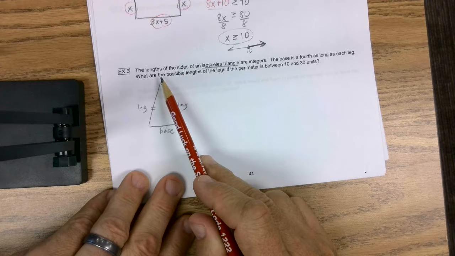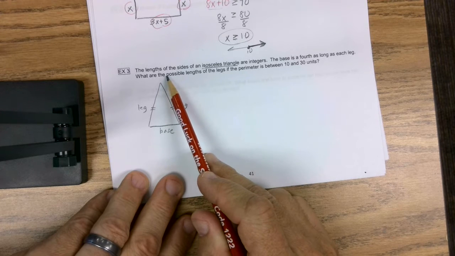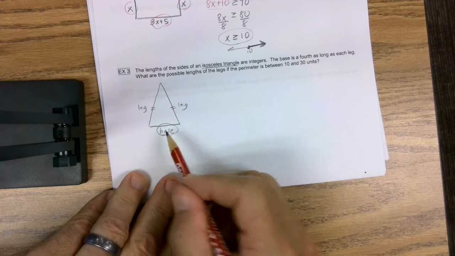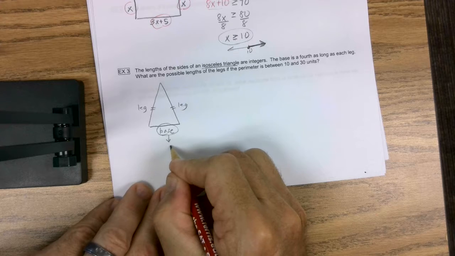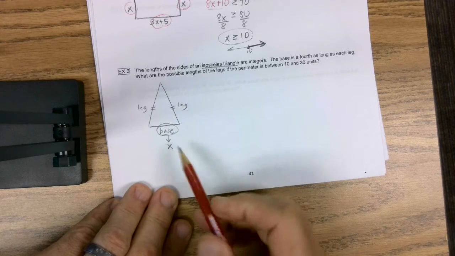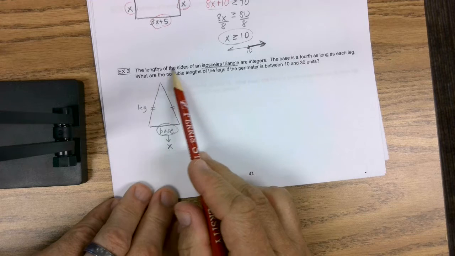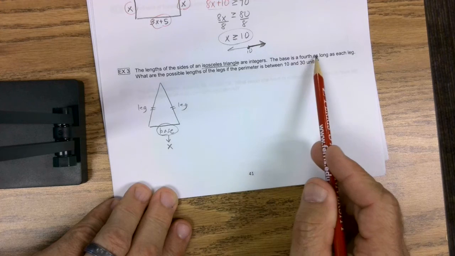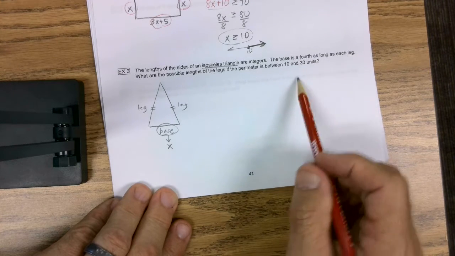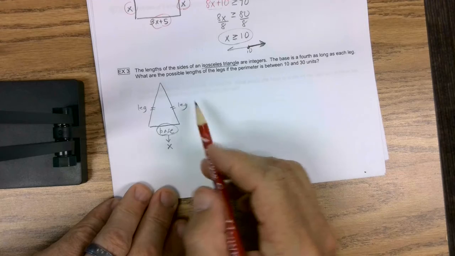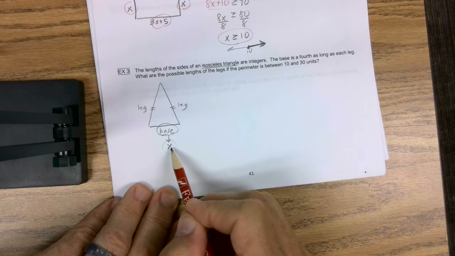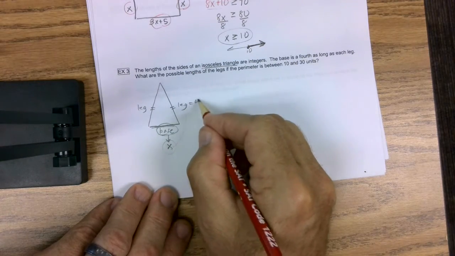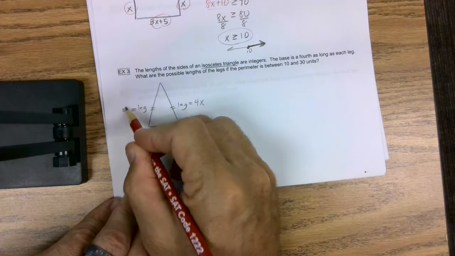So what we're going to do is we're going to think of it slightly differently. We're going to take the base and we're going to call the base x. And then it does say the lengths of the sides of the isosceles are integers, and the base is a fourth as long as each leg. Well, if we think of that in reverse, if the base is 1/4, see this is smaller than a leg, then we're going to say, hey, we're going to let each leg be 4x.